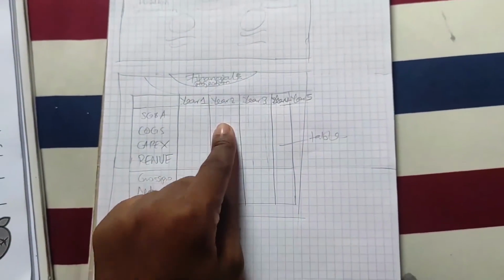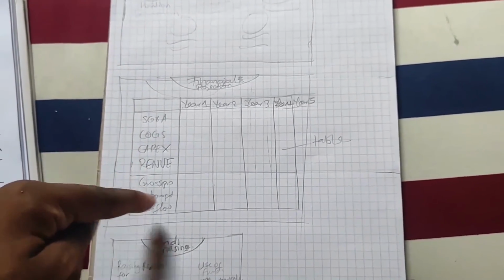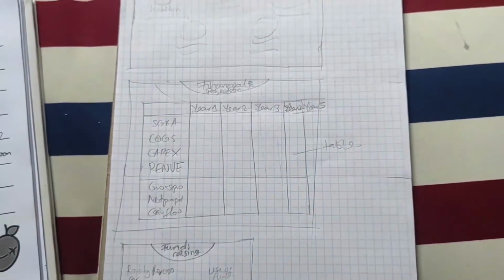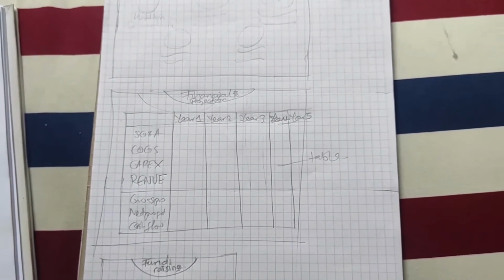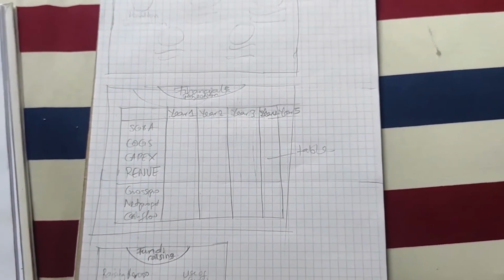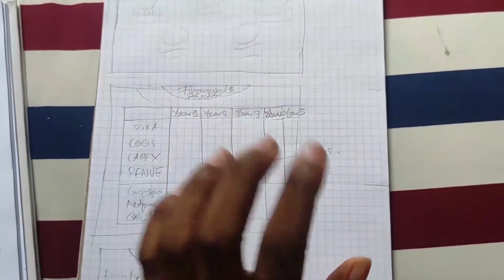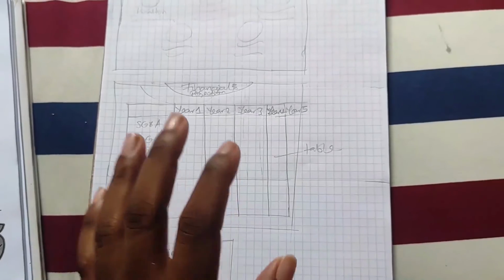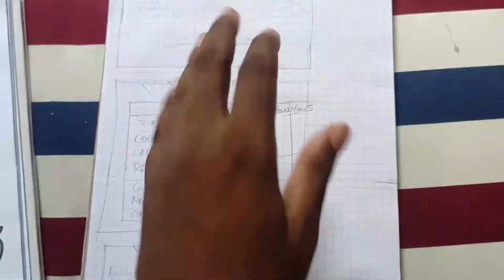So going back to this, here we have SG&As, COGS, CAPEX, revenue, gross profit, net profit, and cash flow. See this table here? I remember I've mentioned in my past vlogs that I was using a financial model template to work on the financial model for the app, right? So the information that is needed here is from that model. So I'm just going to copy and paste and drop it here in the table.